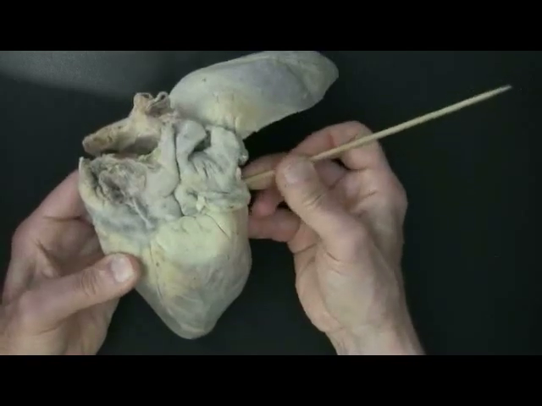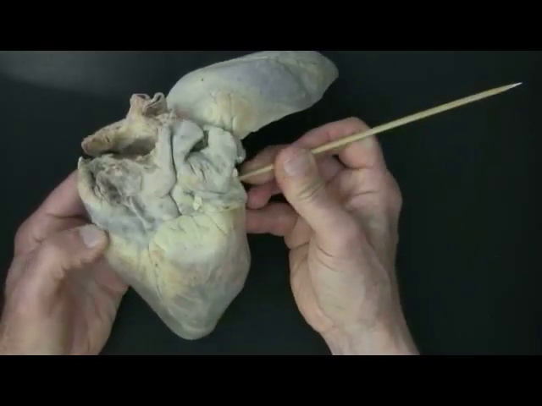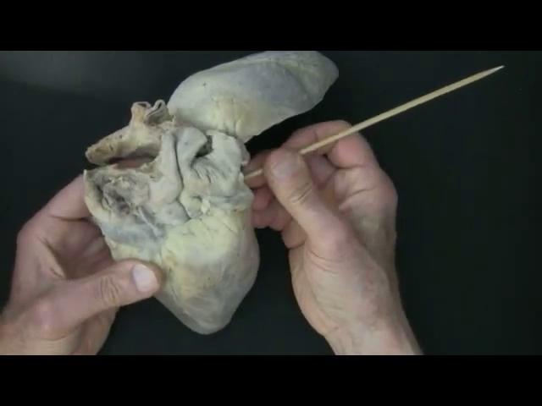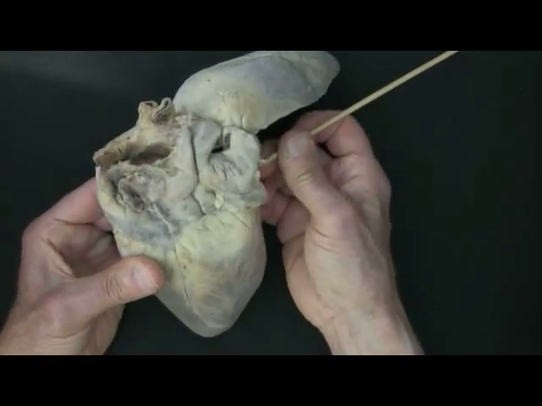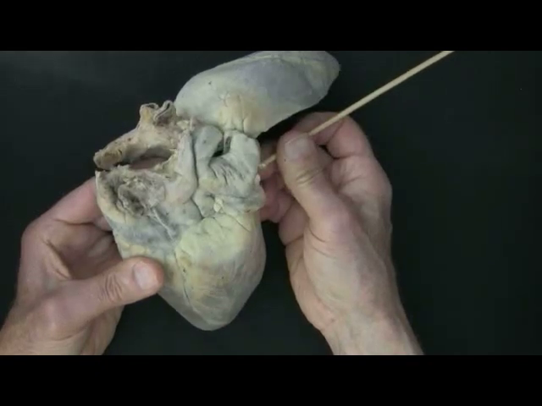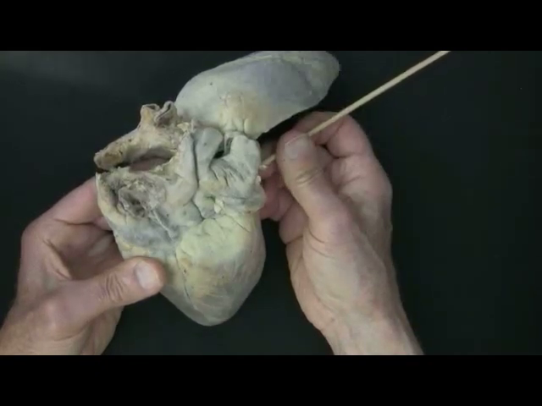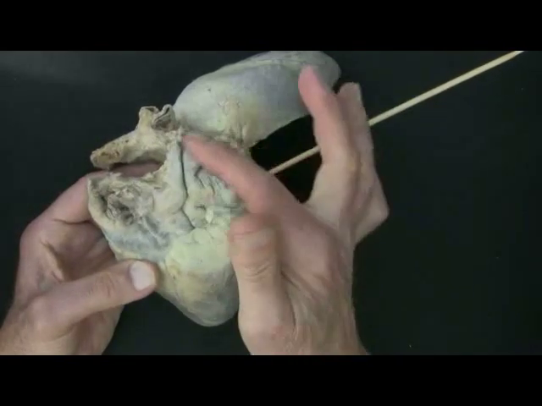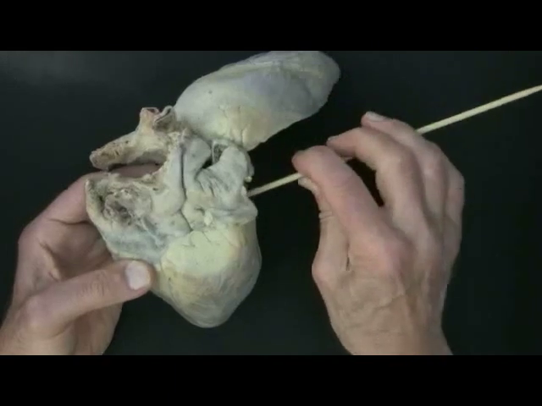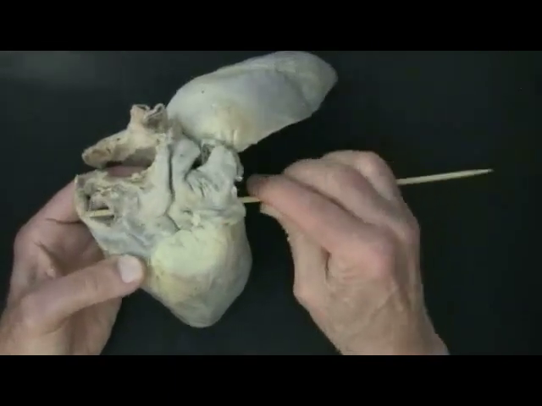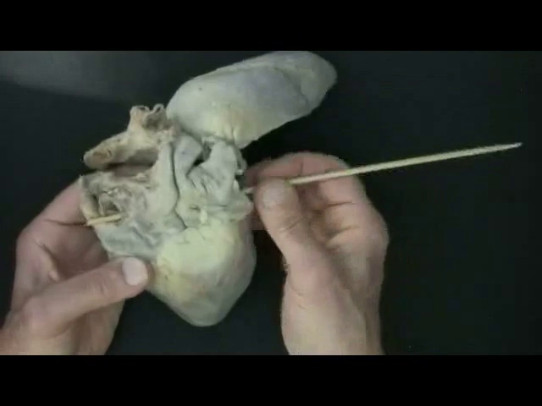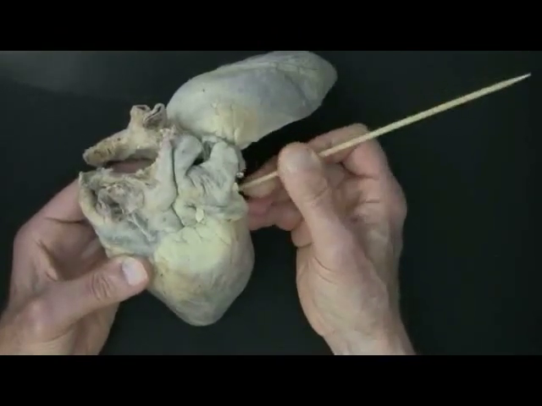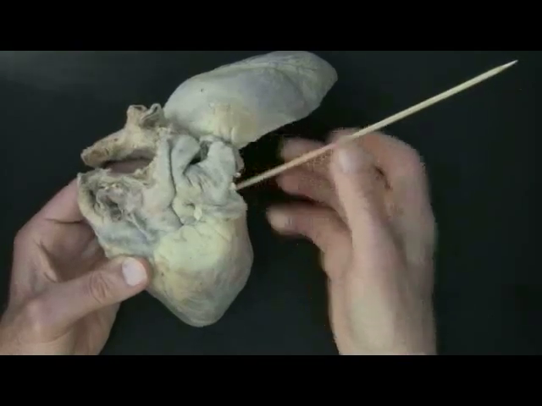And that you can see here, which is a large blood-filled sinus known as the coronary sinus. So in summary, there are three vessels that return blood to the right atrium: the superior vena cava, here the inferior vena cava, and finally, collecting blood from the cardiac veins, this is the coronary sinus.